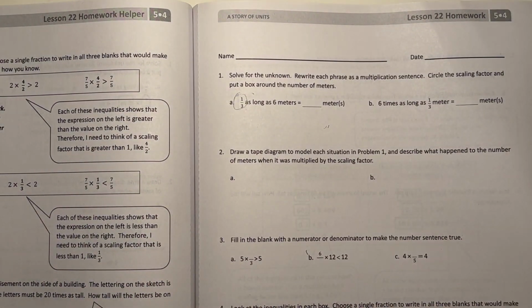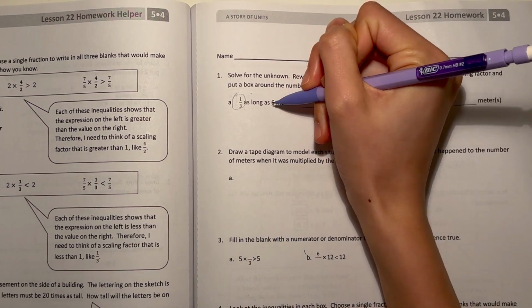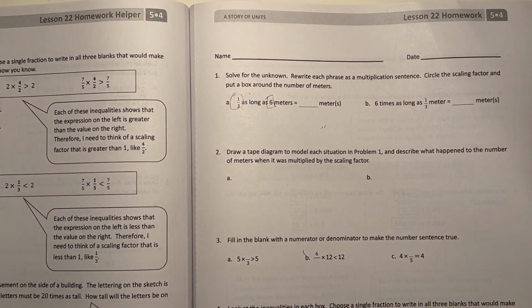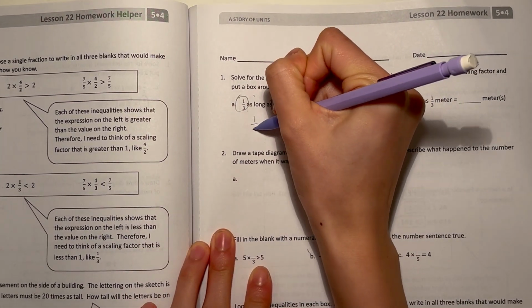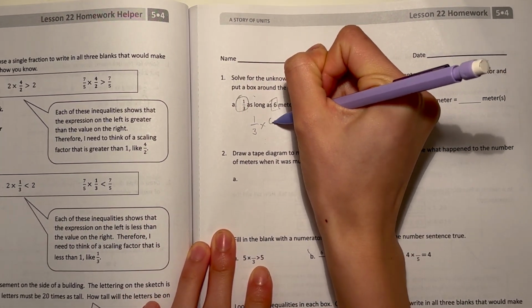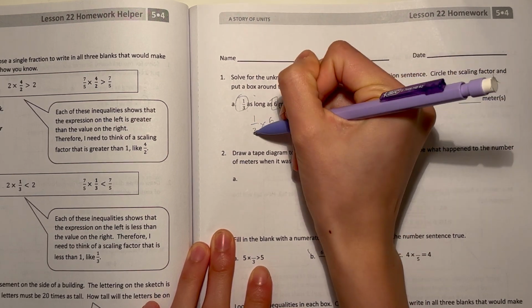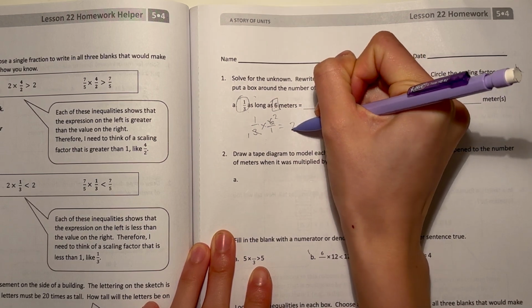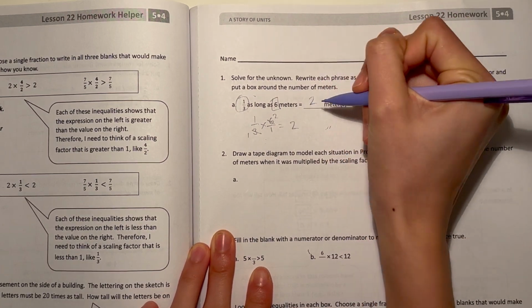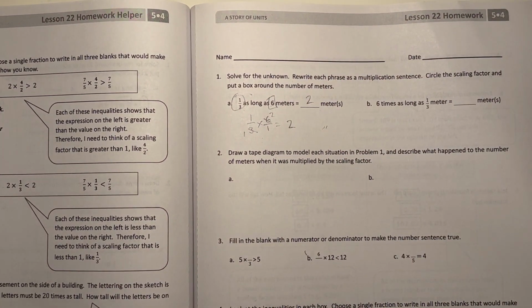And the number of meters is 6, because it's 6 meters. 1/3 as long as 6 meters. So that's 1/3 times 6. Can do 6 over 1. So 3 and 6 cancel out, and you would get 2. So the answer is 2 meters.